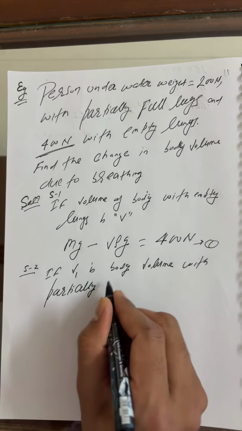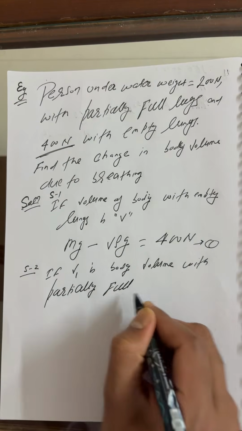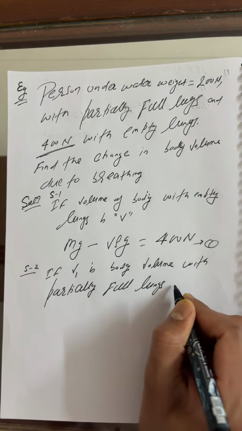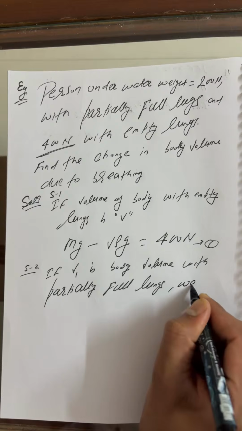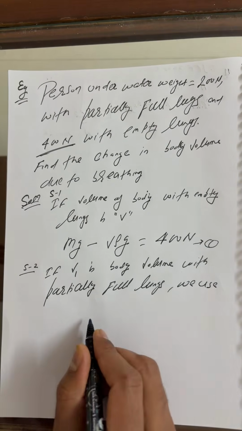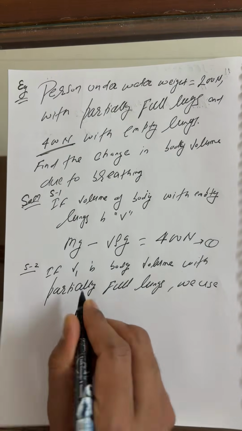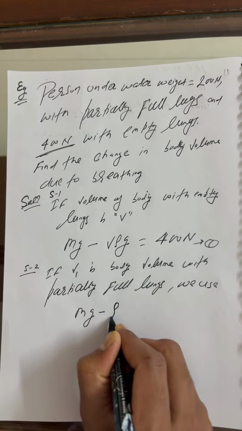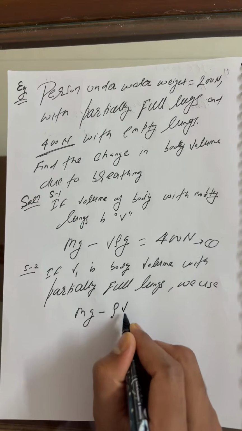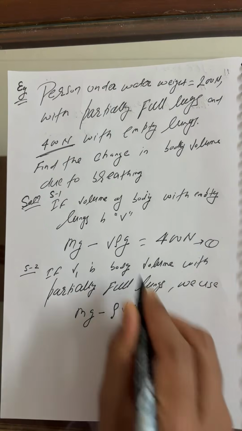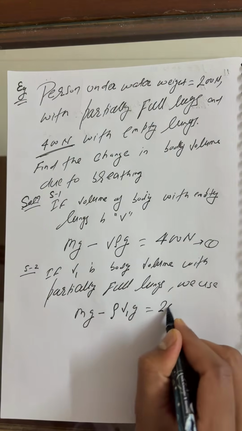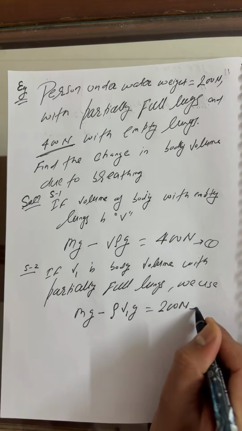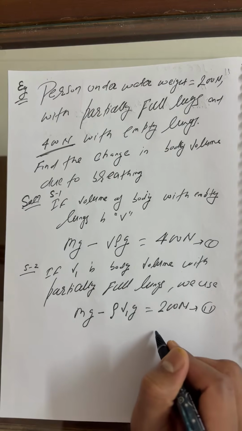Partially full lumps. This is the same equation: Mg minus the buoyant force, where rho remains fixed. This is V1 into g, which is 200 Newton. Let us call this equation number two.